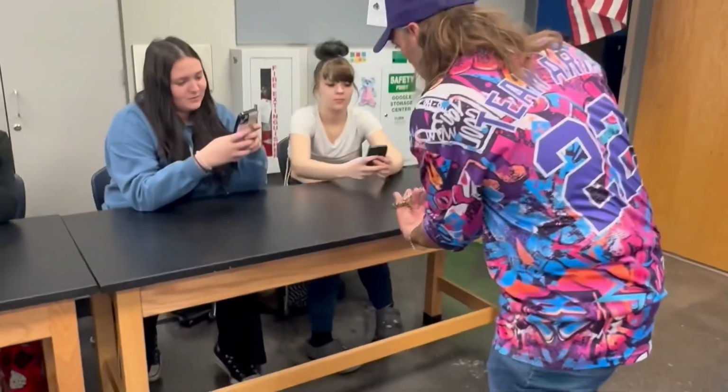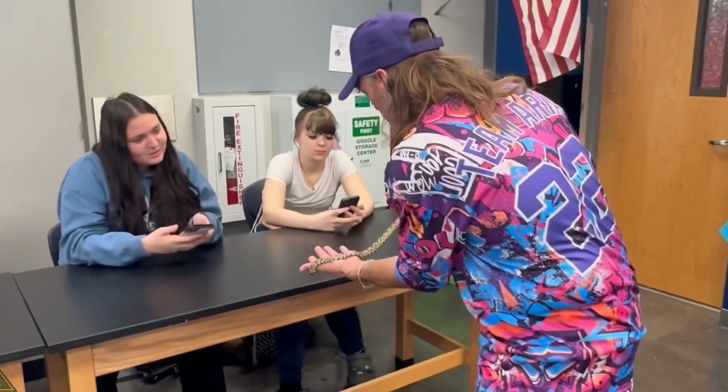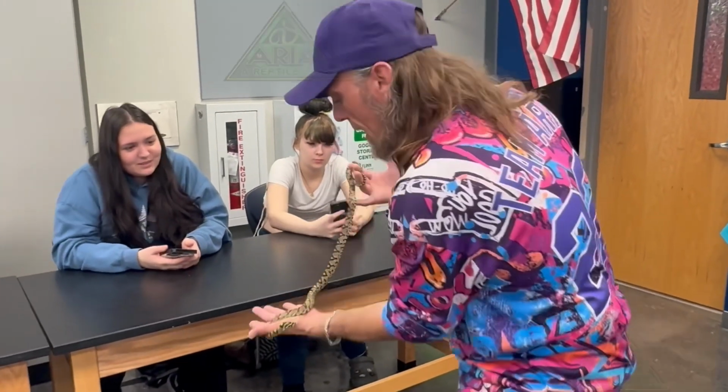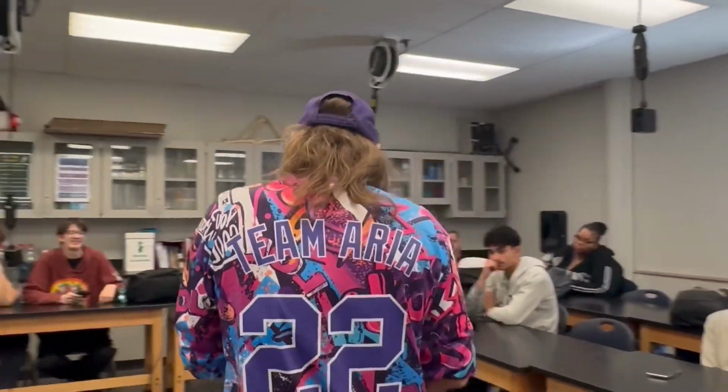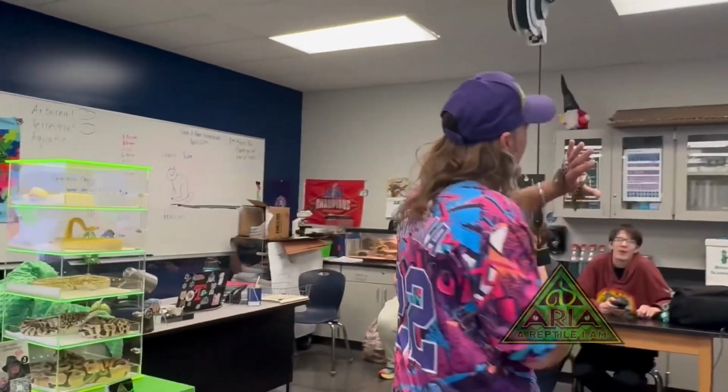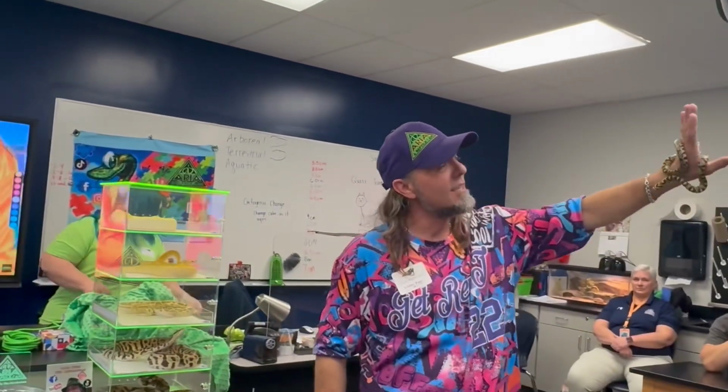And they're highly sought after because of their gorgeous colors and patterns. And a lot of times when you see those loud colors, that's nature trying to scream at you, I'm dangerous. And that's just not the case with these. So that's kind of what tricked me on these, is they're not venomous.